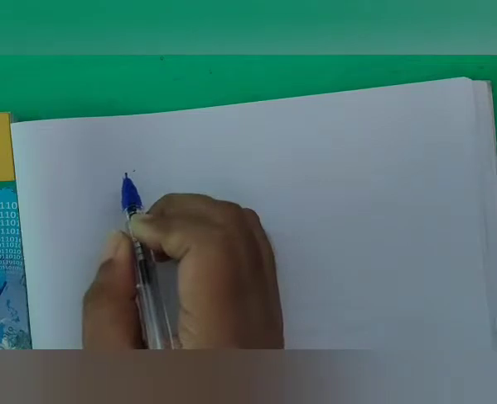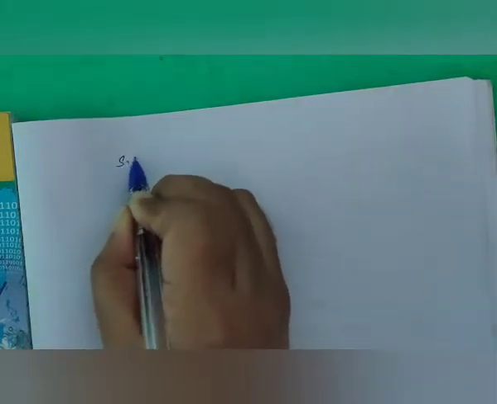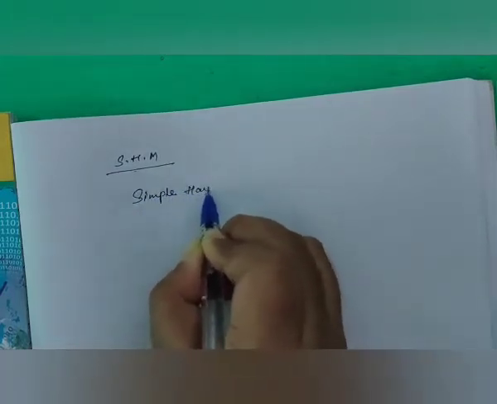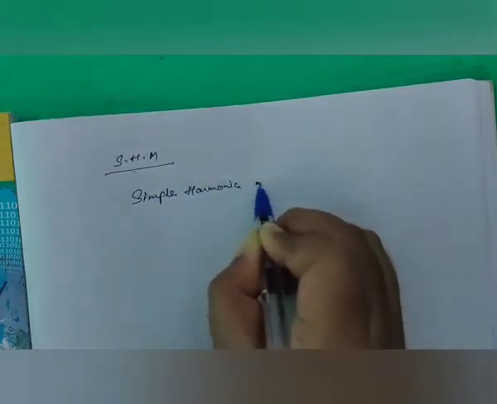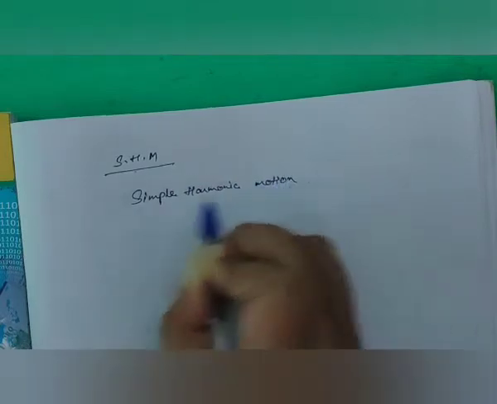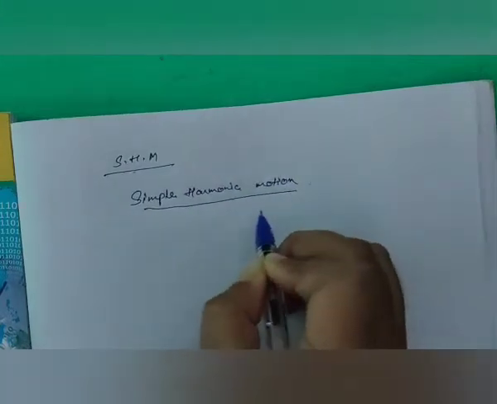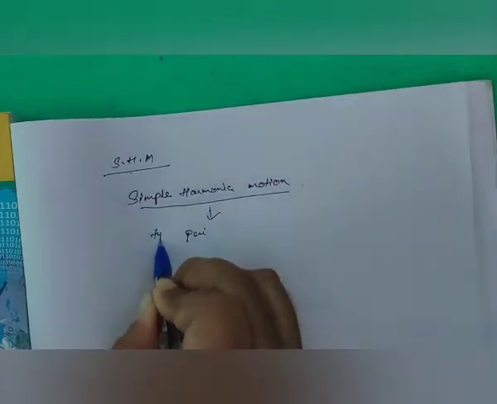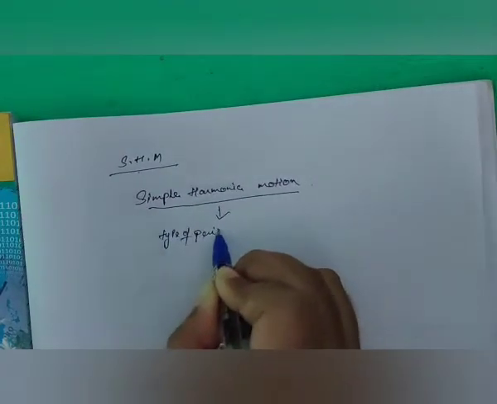Next topic is SHM, that is simple harmonic motion. So this is a periodic type of motion. This is a type of periodic motion.